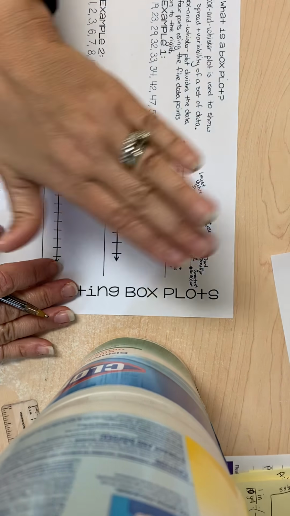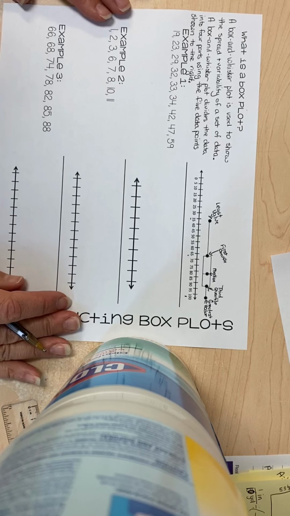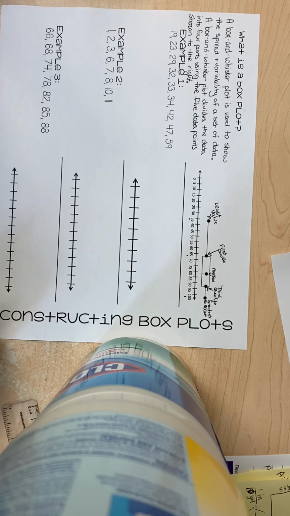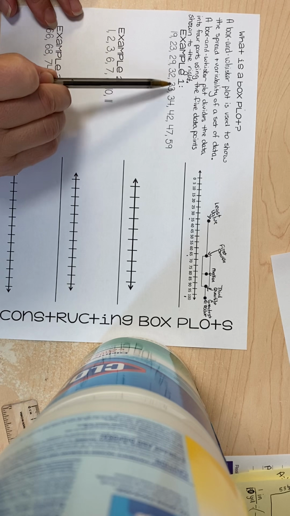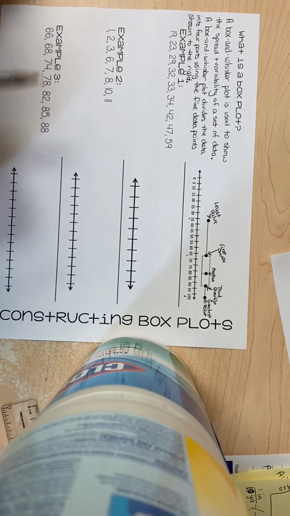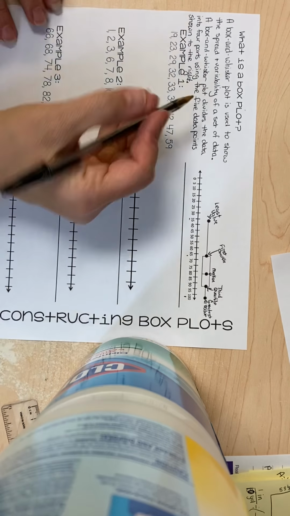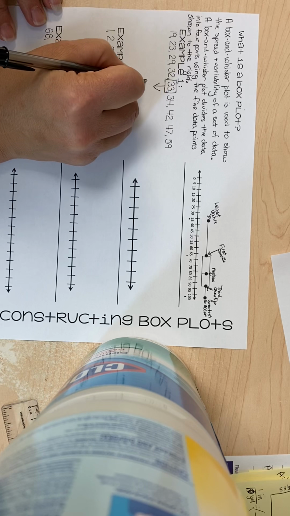Okay, so now that we have an idea of what some of our terminology is, let's take a look at a set of examples here. What we have here is example 1. Thinking about my mean, median, mode, and range, I'm looking for my median. So I'm looking at 1, 2, 3, 4, 5, 6, 7, 8, 9. If I know I have 9 numbers, I know that this number right here is going to be my median, right?